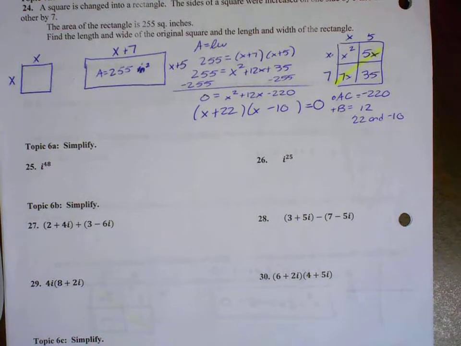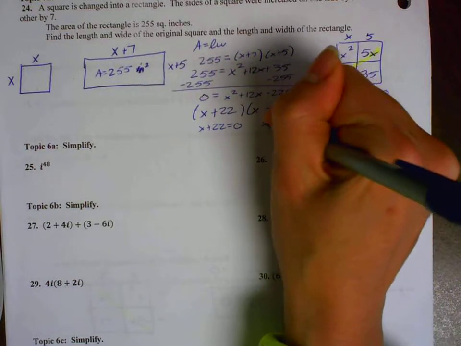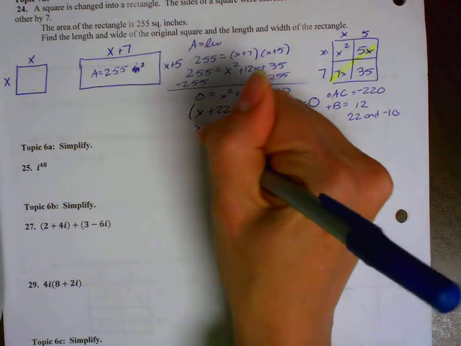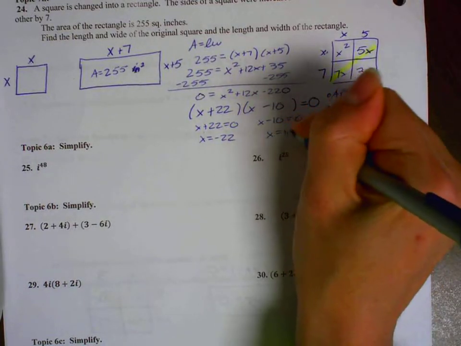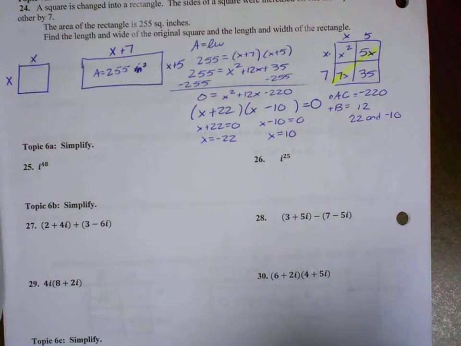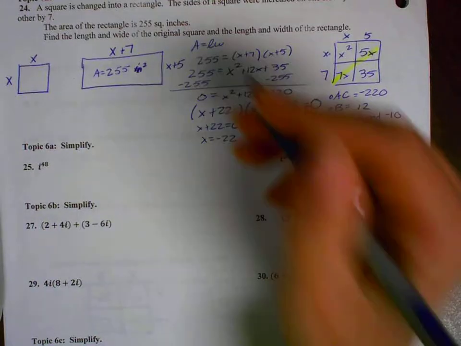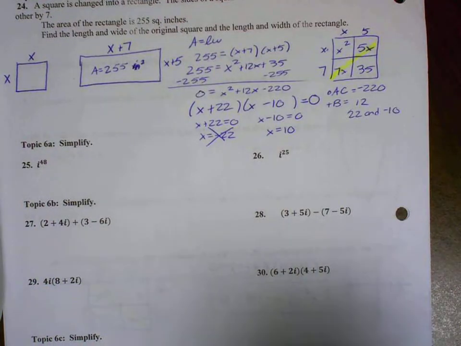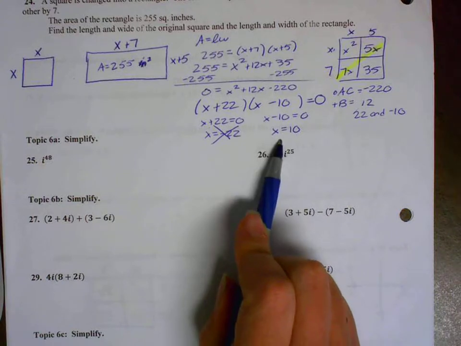Now I set each one equal to 0. So x plus 22 equals 0, x minus 10 equals 0. When I solve this, I get x equals negative 22, right? I'm going to subtract 22 on each side. And I get x equals 10. But I'm talking about length and width in this problem. I'm talking about dimensions, and we don't have negative numbers as dimensions. So it cannot be this answer, because that would mean I would have a negative amount of inches. So it has to be x equals 10.